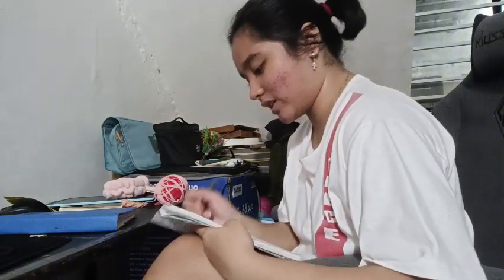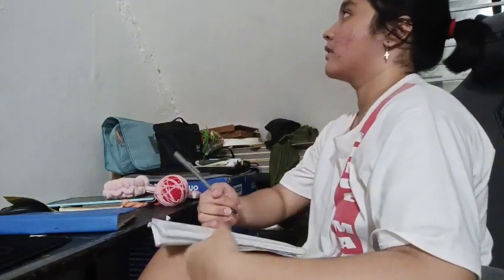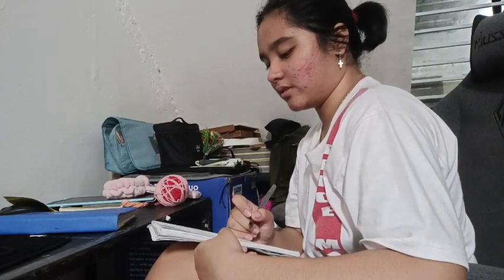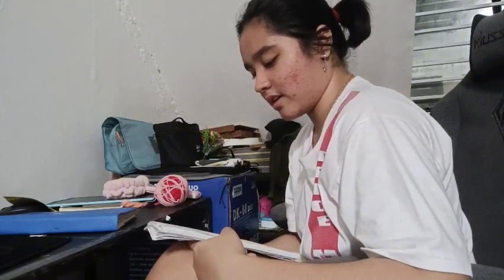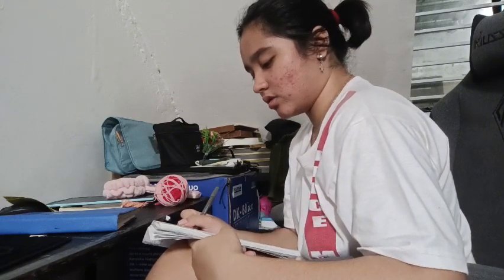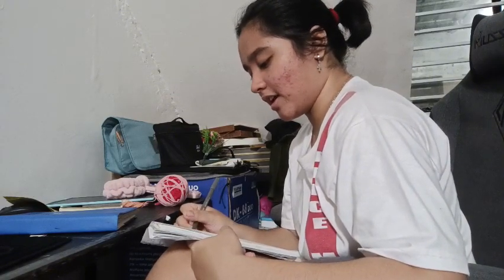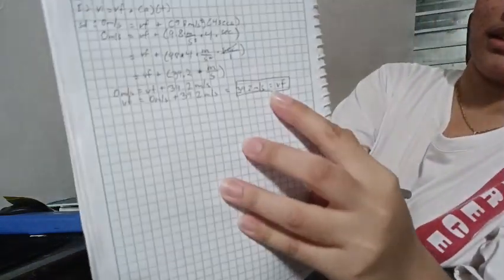You'll notice that they both have the same unit. Now that's good. Then we're just going to conduct addition. So 39.2 meters per second is equal to 39.2 meters per second, and that is equal to the final velocity, which means we have a final velocity.